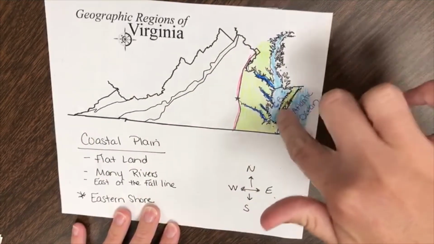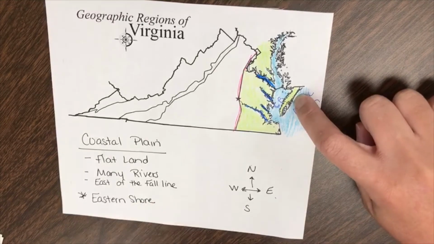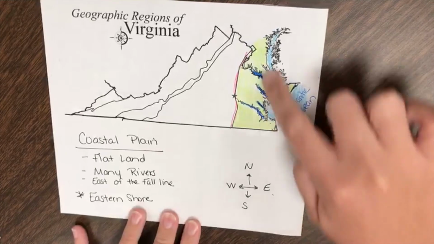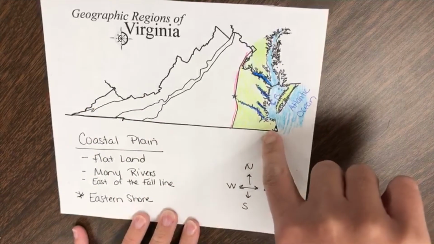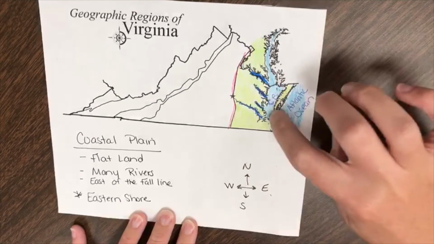We also have this little piece over here called the Eastern Shore. The Eastern Shore is part of the Coastal Plain region, so don't forget about the Eastern Shore. Now, we call the big triangle right here the mainland of Virginia. In between the Eastern Shore and the mainland of Virginia is the Chesapeake Bay.